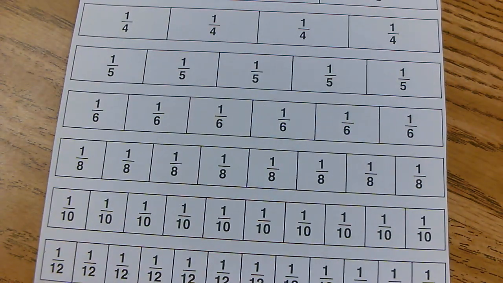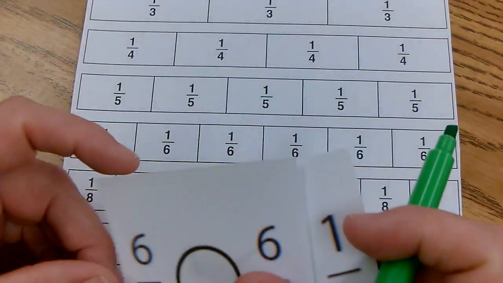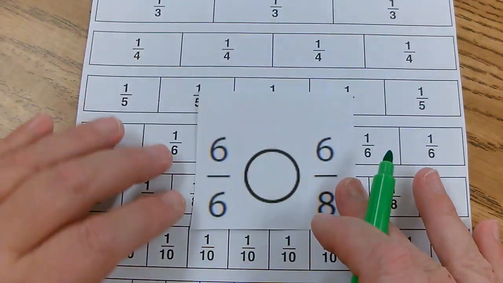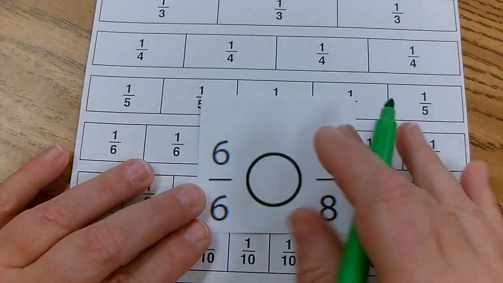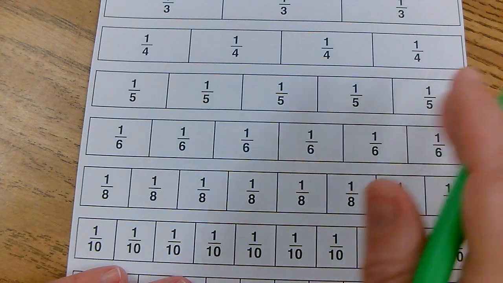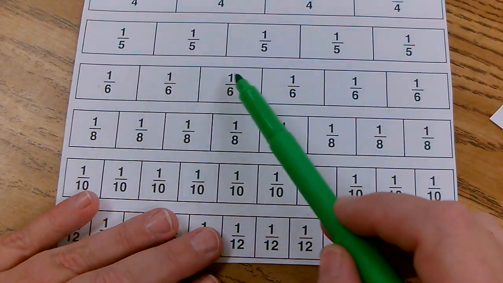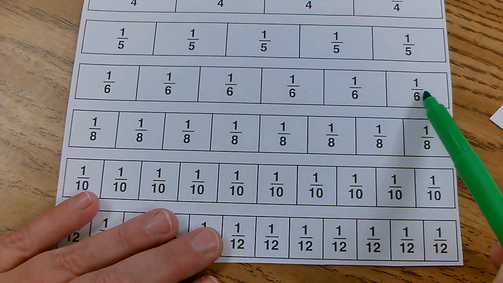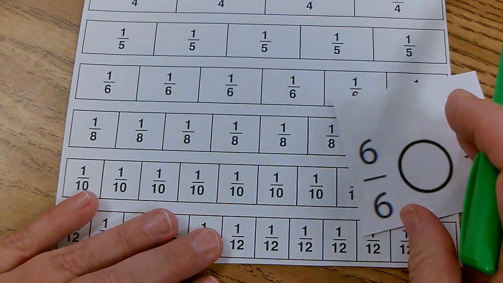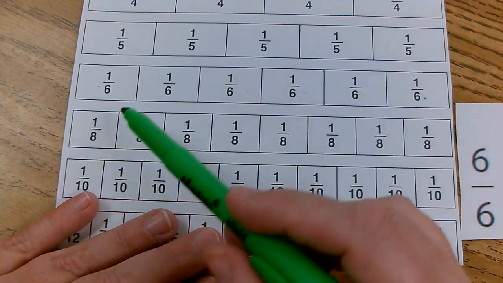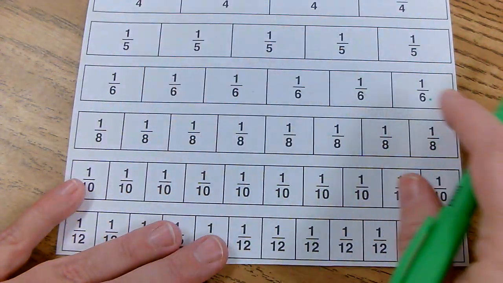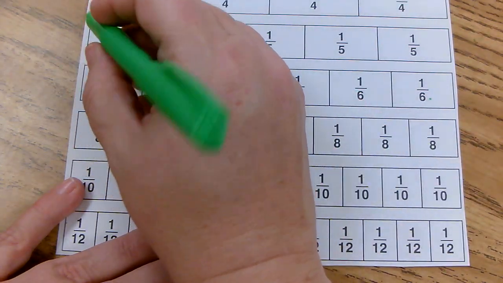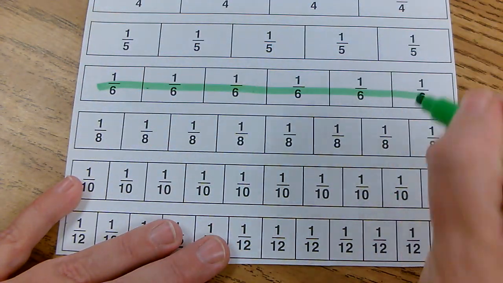All right, let's try where we have the same numerator but different denominator. So I have 6/6 and 6/8. Okay, so 6/6 would be 1, 2, 3, 4, 5, 6. 6 of these, right? 6/8 would be 6 of these. So all of these colored in would be 6/6.